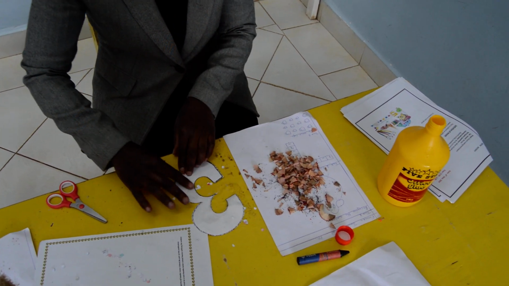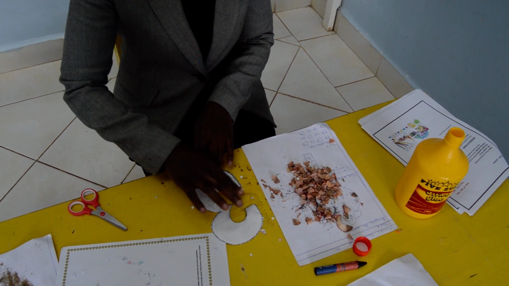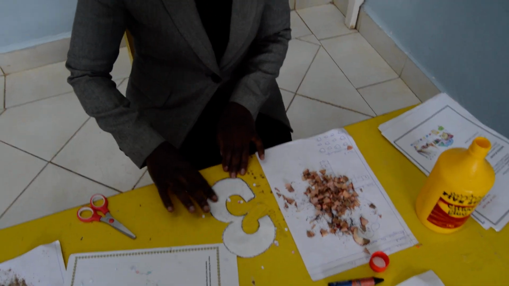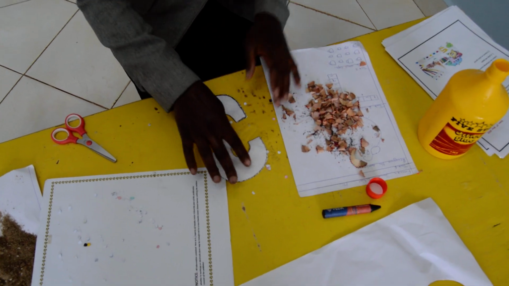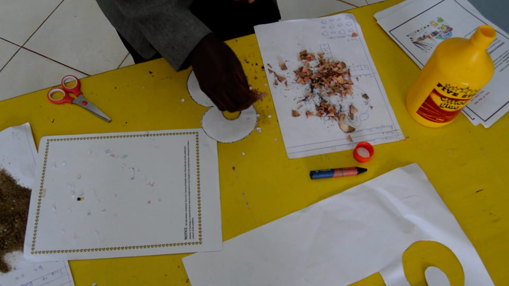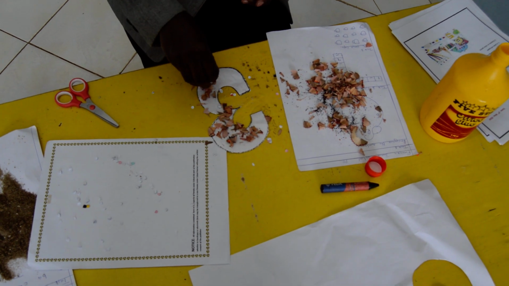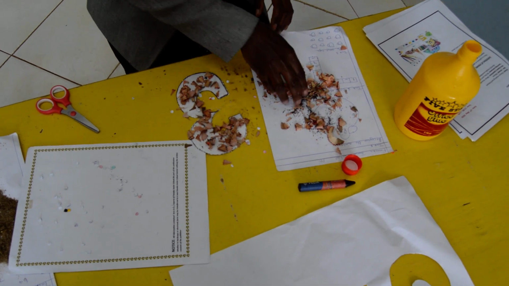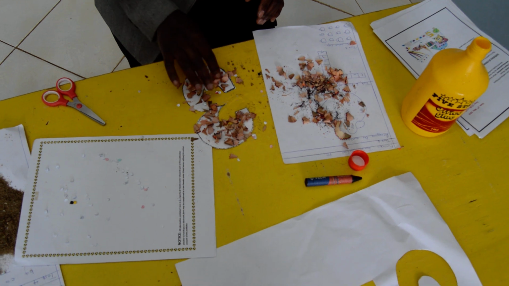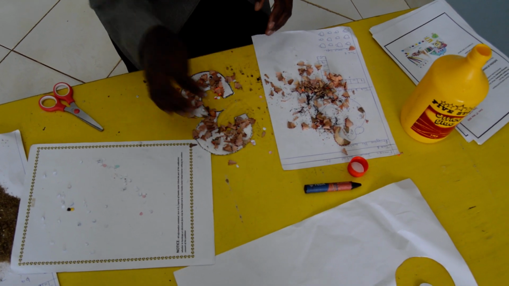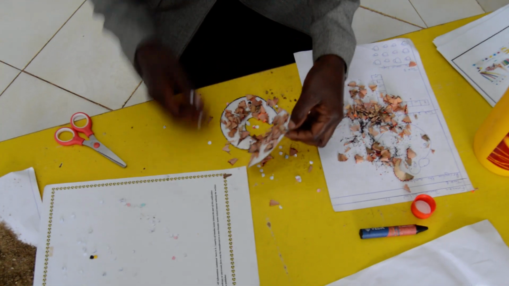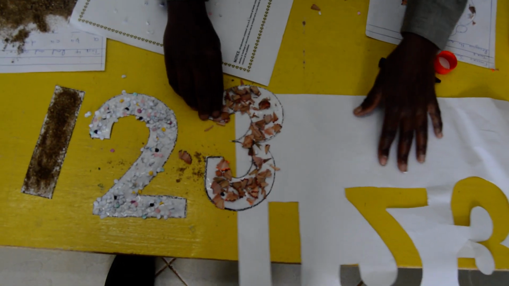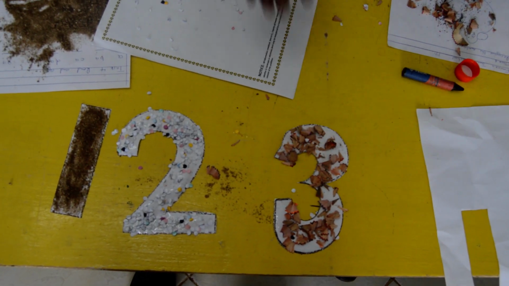And this time round, I won't use the sand or the papers. I'm going to use pencil's waste. I pick my waste like this, and then I pour on it. Then I'll let it dry. I will allow it to dry under the sun. And that is number 3. Children, we have number 3.